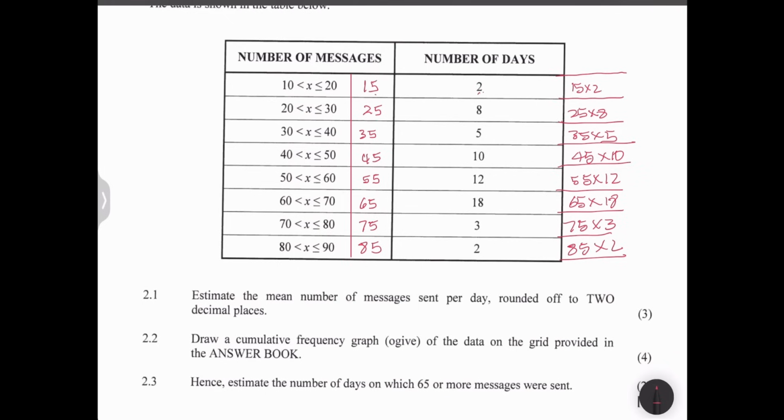Now remember, we're also going to have to take the sum of all of those frequencies, because to find the mean, we're going to divide by that. So 2 plus 8 plus 5 is 15, 25, 37, 55, 60. All in all, the sum there is 60.